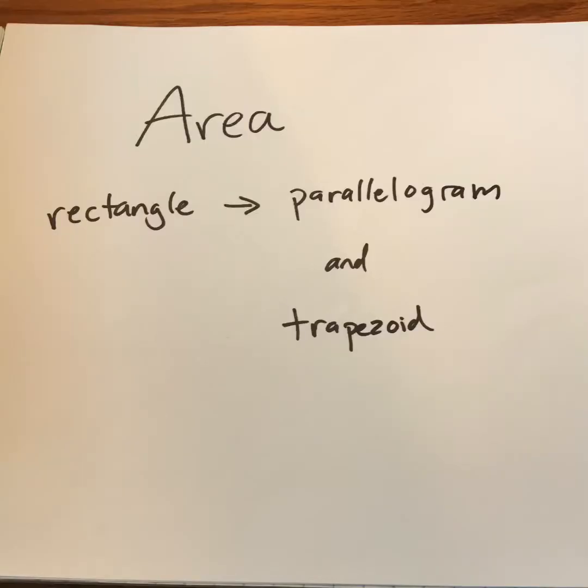Good morning, all. I'm here at my kitchen table again to give you the notes for the last two sections on Khan Academy that are currently due. This is for the area of a parallelogram and the area of a trapezoid. In either case, we're going to be starting with our basic idea of the area of a rectangle, which is our length times our width.